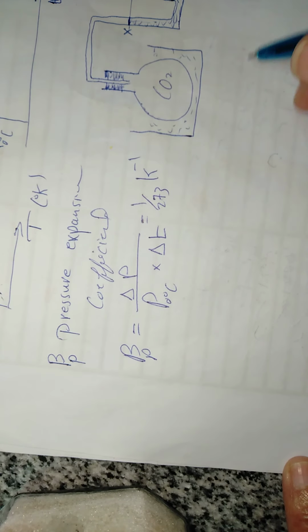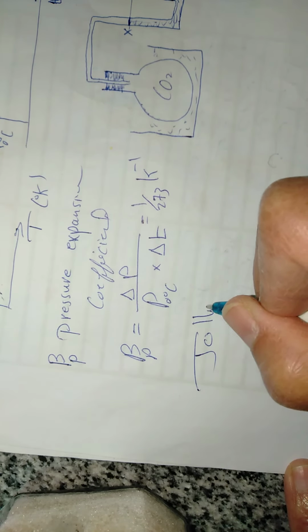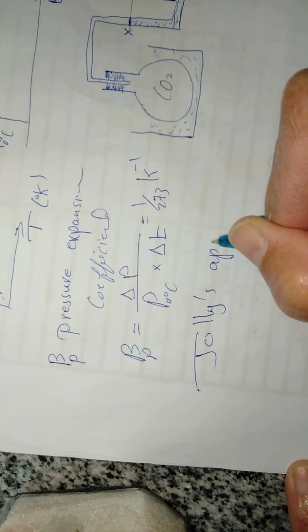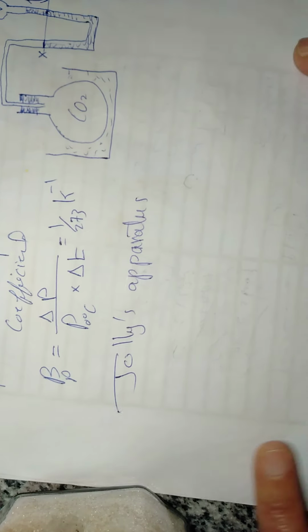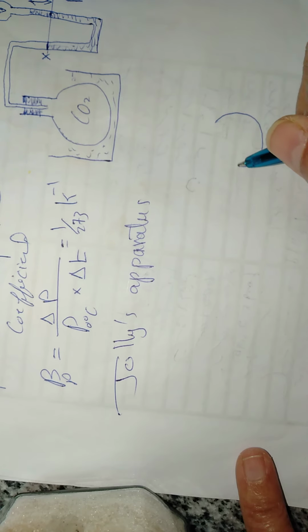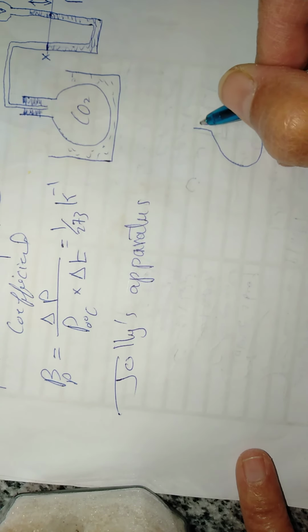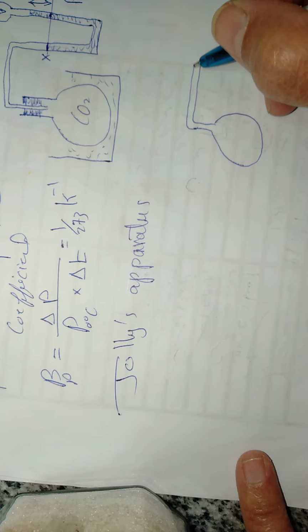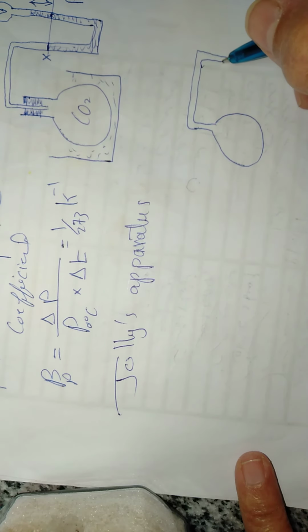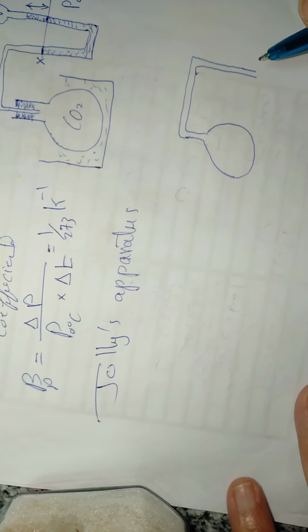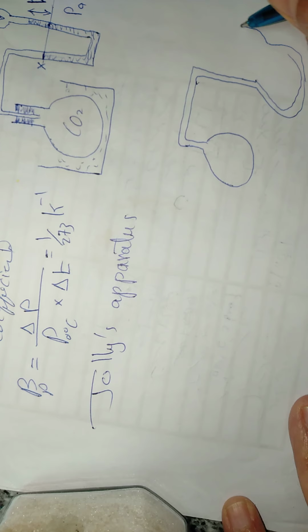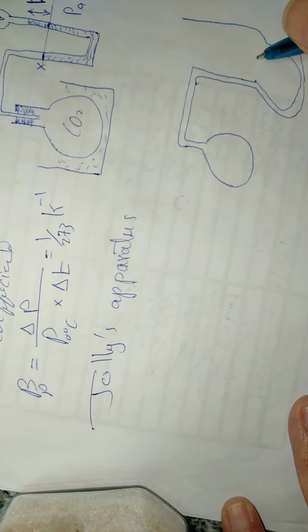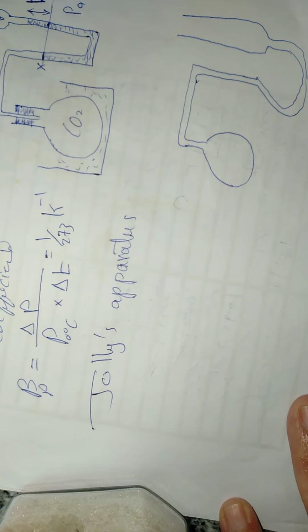The apparatus used to prove this is called Joule's apparatus. We use a flask. This flask contains air enclosed in it. We connect the flask to a glass tube which is connected to a rubber tube and a reservoir which can be moved easily. This is a reservoir that can be moved easily upward or downward.